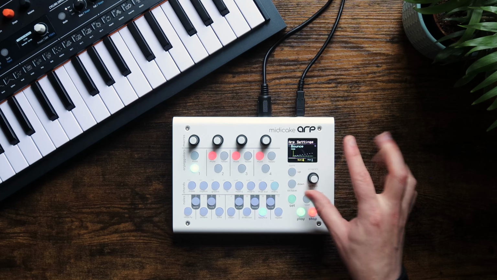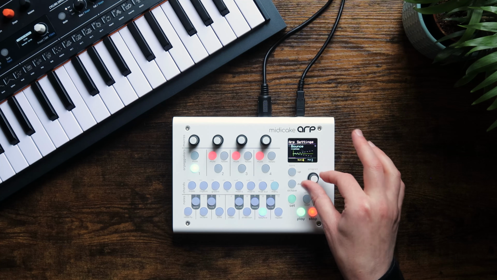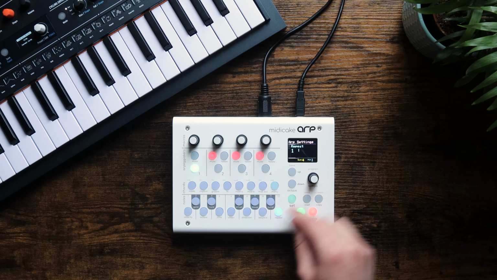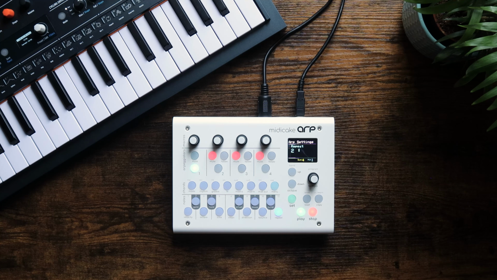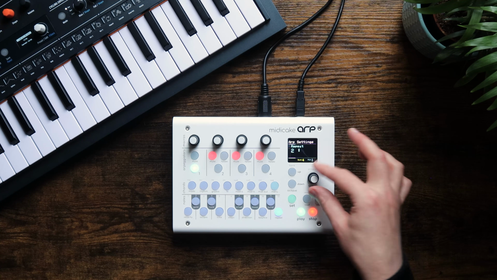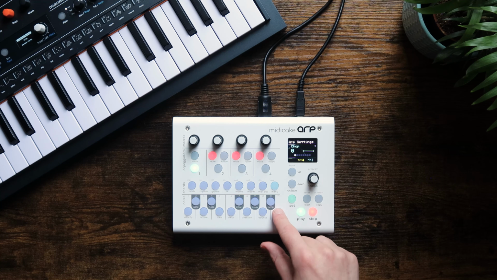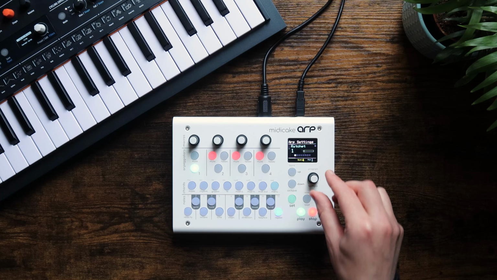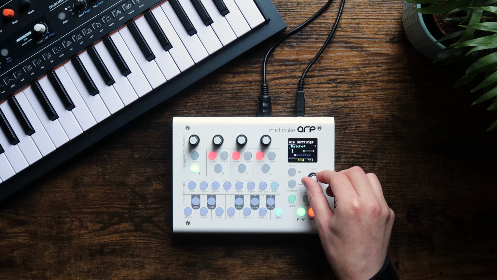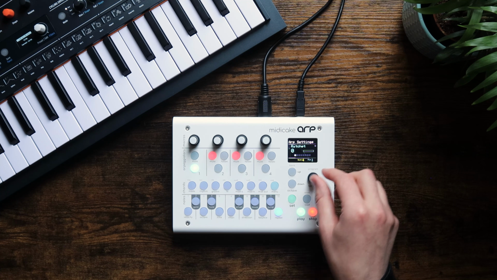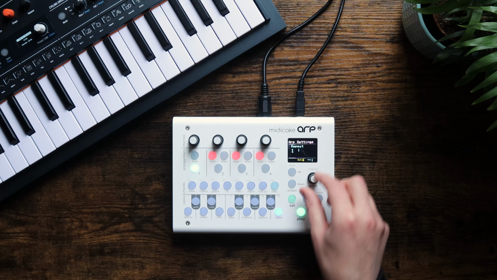And we can even add our own patterns in here. And we have repeat, where we can repeat every note of the step of the arpeggio. And in here we've got some other functions like chop and ratchet. So that's cool. But let's go back to a basic pattern here.